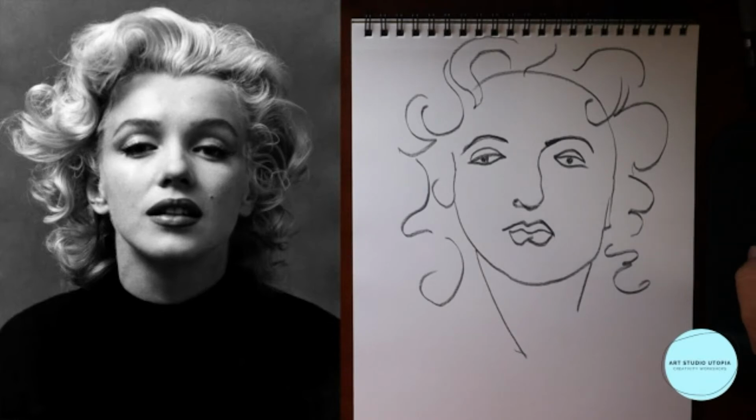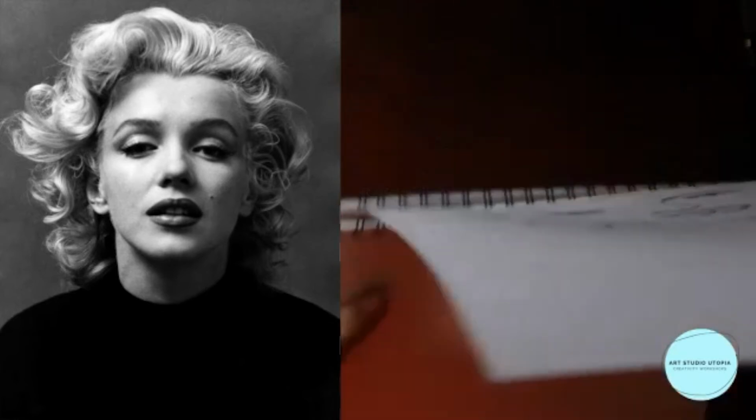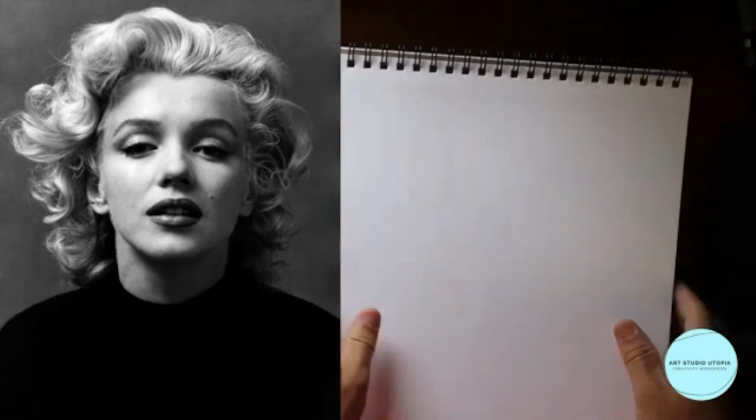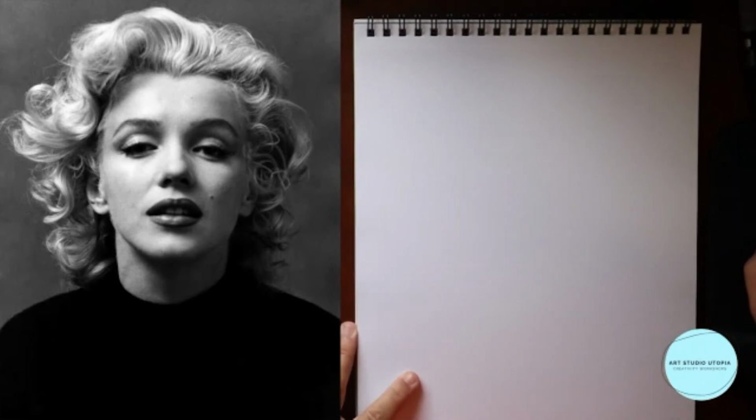Okay, I hope everybody's, again, sketching. We're not creating finished portraits here. These are sketches. Let's go to our next one.